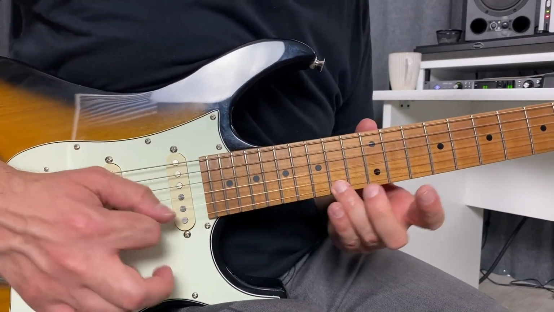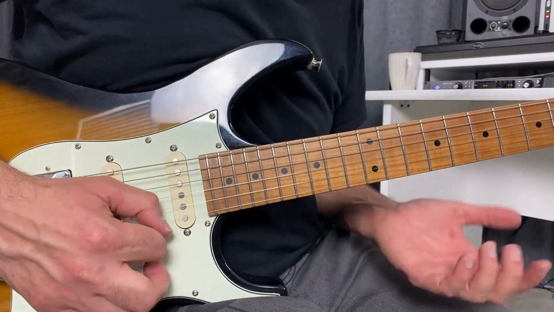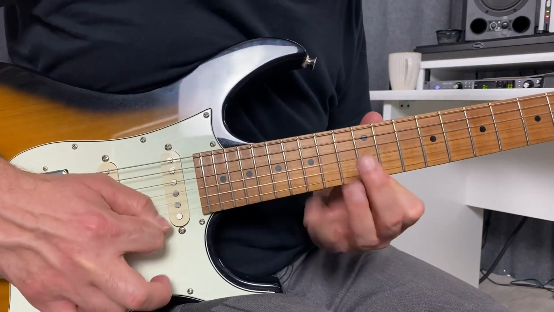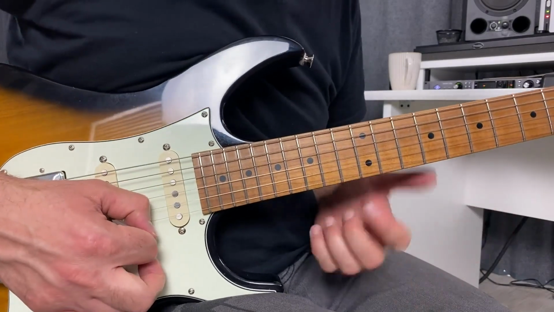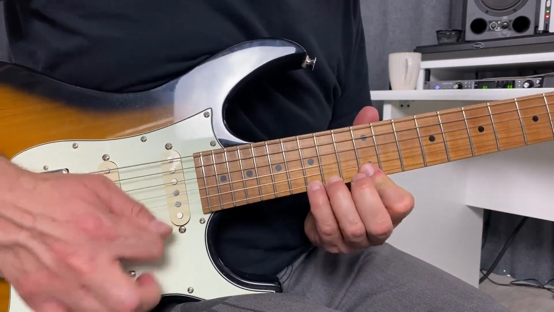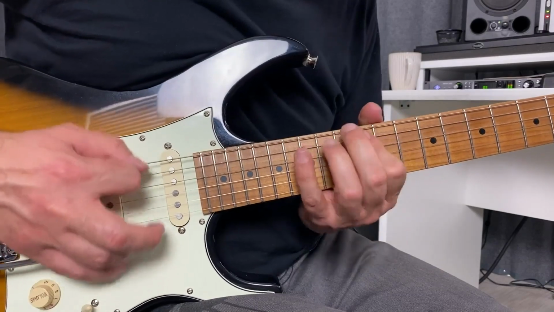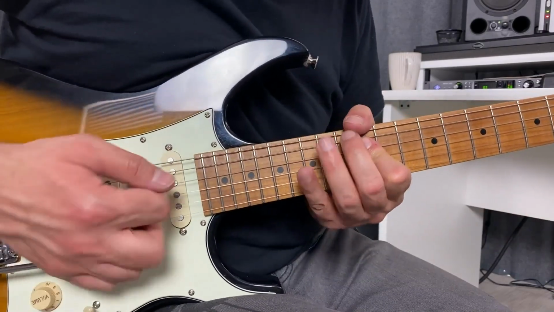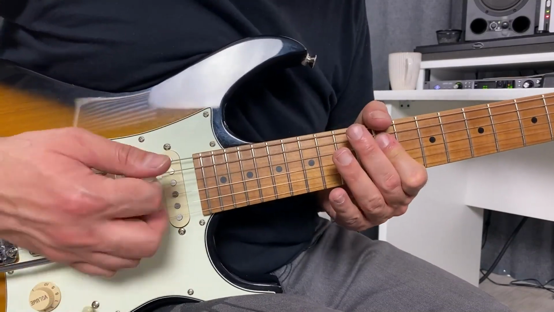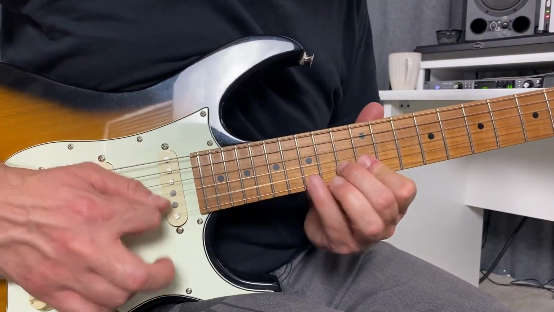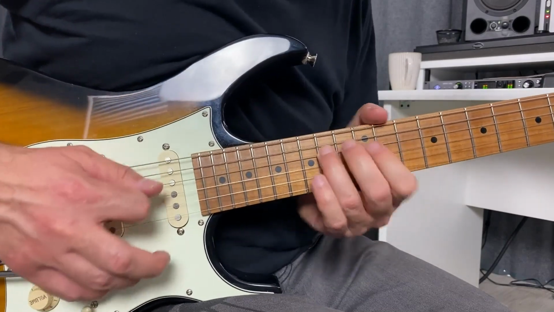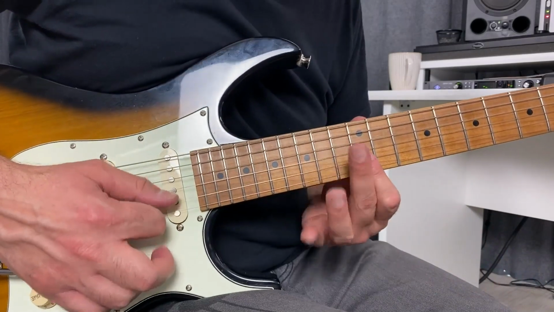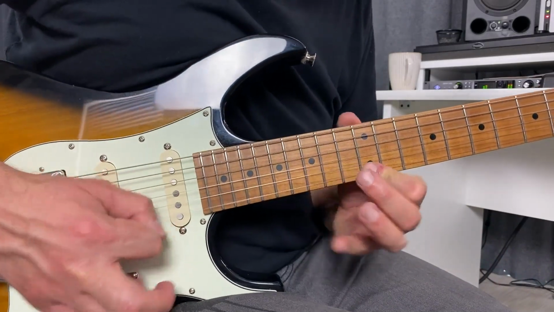But I also have this additional note there, right there on the first string, 14th fret, which is not in the pentatonic scale. But it could be in Dorian, which is basically a minor pentatonic scale with an additional 2nd and 6th. Or it could also be Aeolian, because both of these options have the notes of my theme.